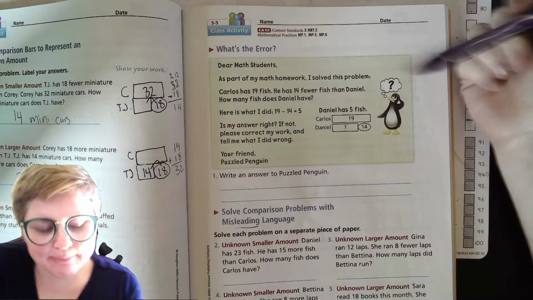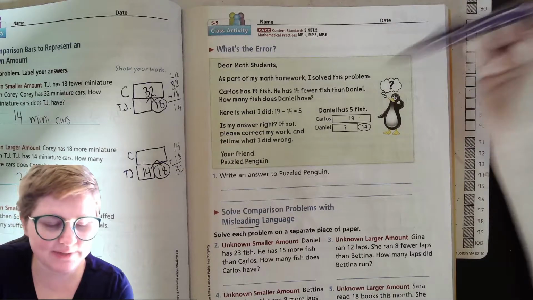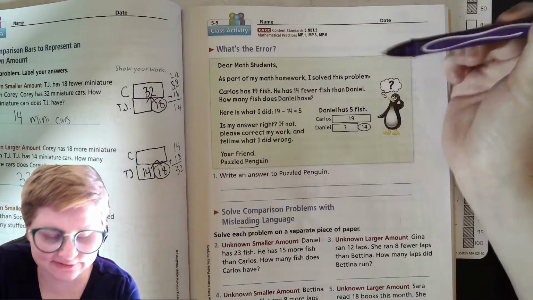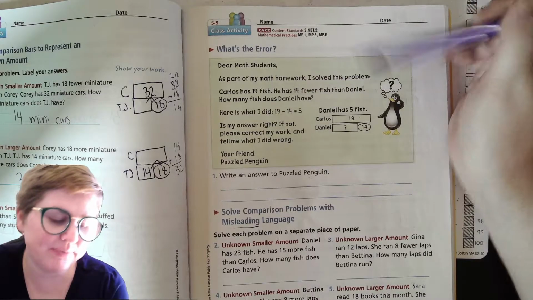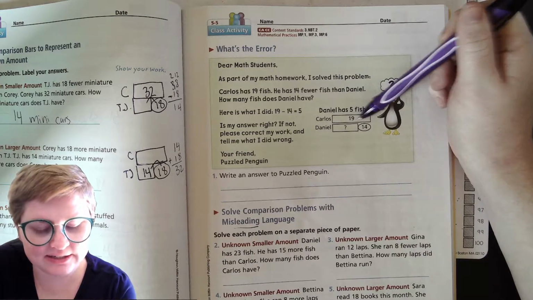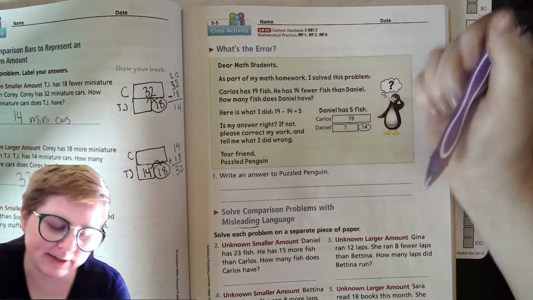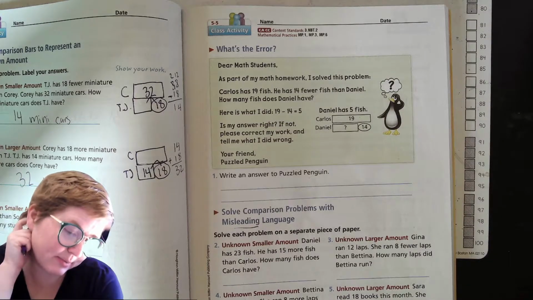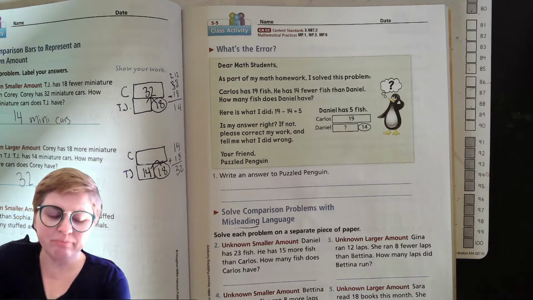Okay, it starts out with a Puzzle Penguin. It says, "Dear math students, as part of my math homework, I solved this problem. Carlos has 19 fish. He has 14 fewer fish than Daniel. How many fish does Daniel have? So Carlos has 19. The difference is 14. How much is Daniel? Is my answer right? If not, please correct my work and tell me what I did wrong. Your friend, Puzzle Penguin."